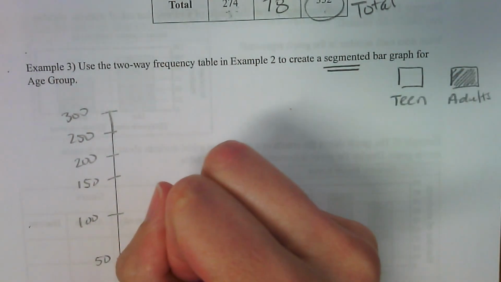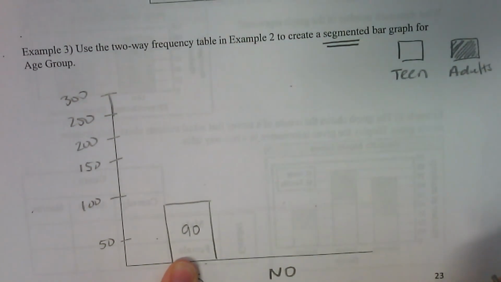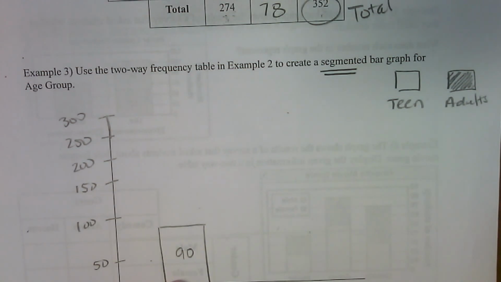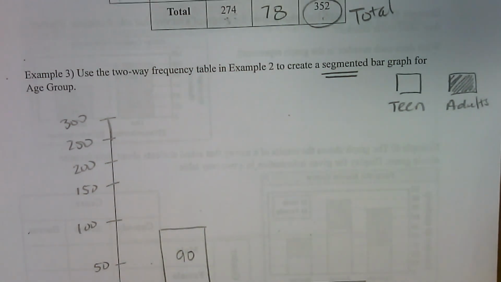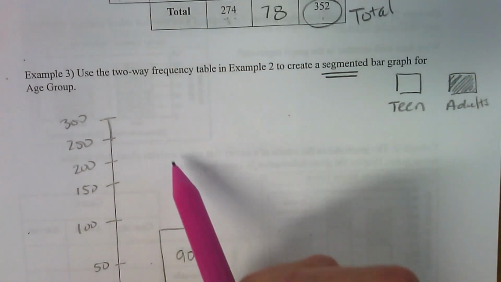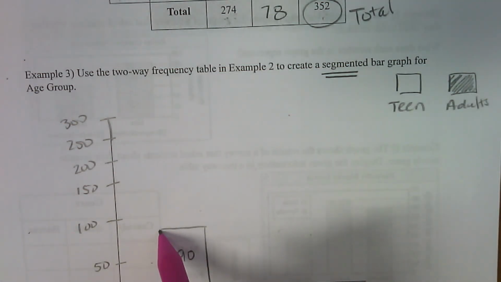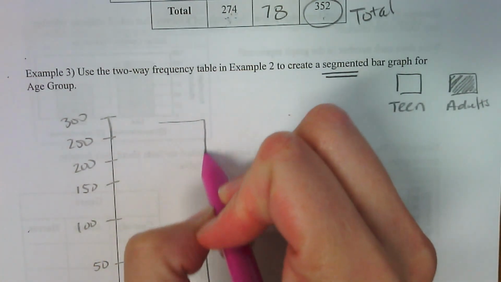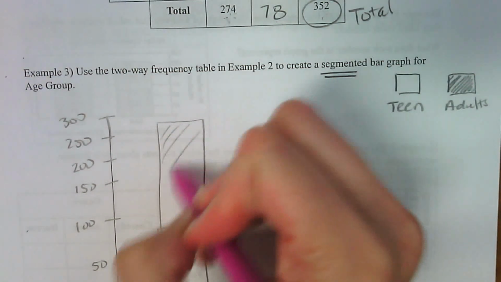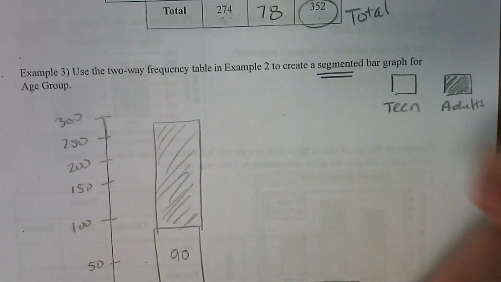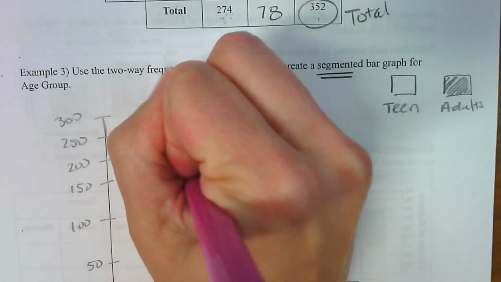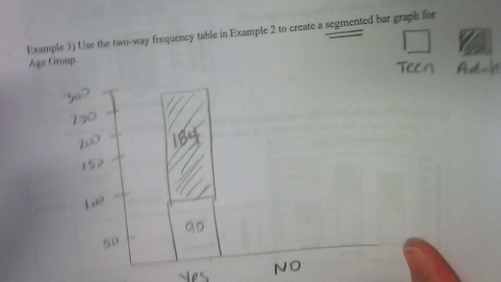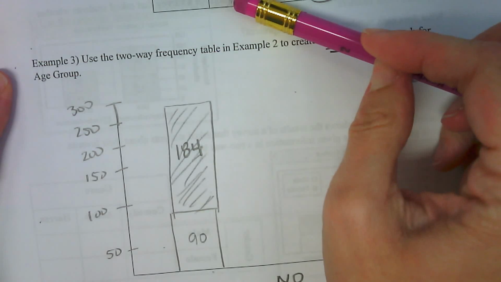Now, this was 90, so sometimes you'll see that they'll put a total in that box. Adults is 184. So it's 184 on top of the 90. So from here, if I add it, I have to get up to 274 total. So it's going to go somewhere about here. And I'm going to shade this in. And I'm going to say that's 184. Okay, so now together my two boxes go up to 274.